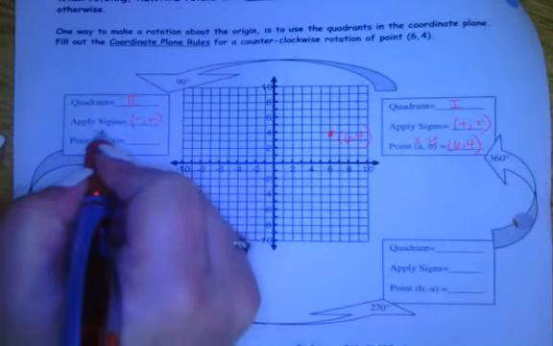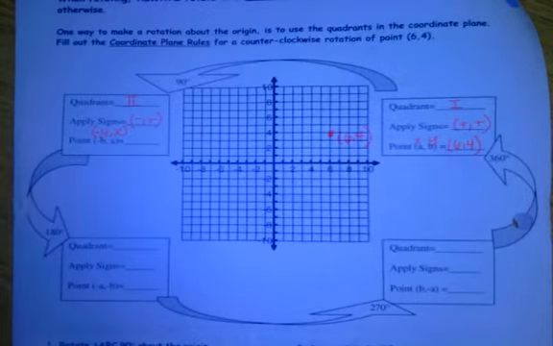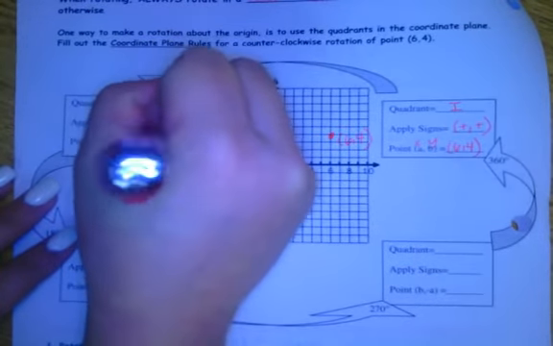Negative Y, X. Okay, so what would my point be? Negative 4, 6. Very good. So plot that.